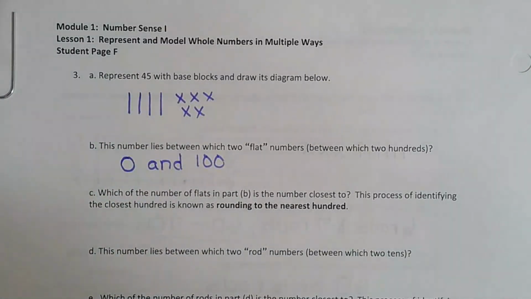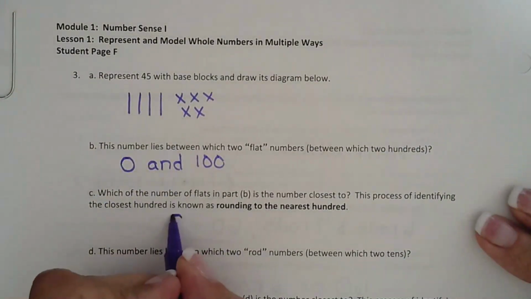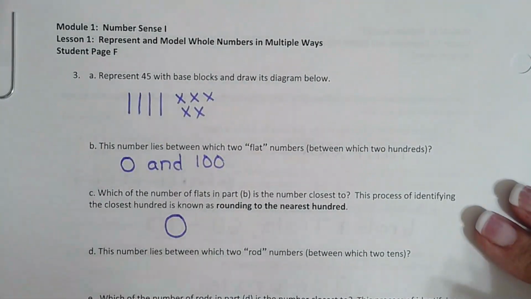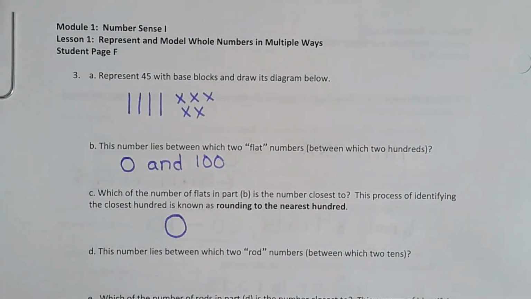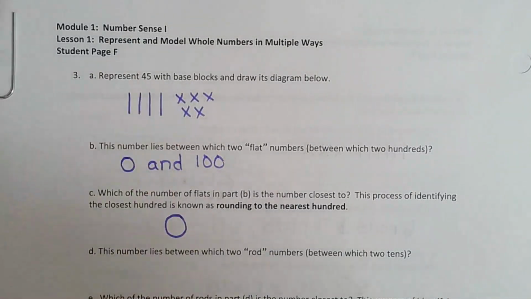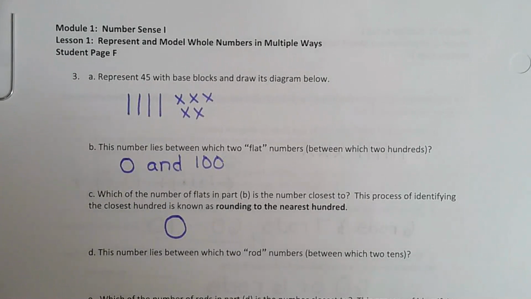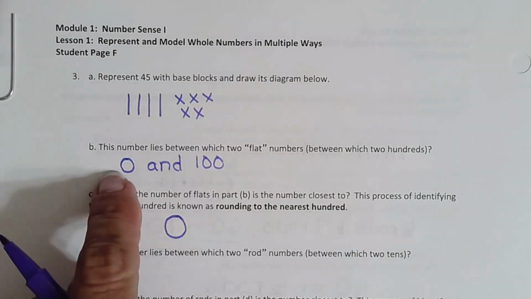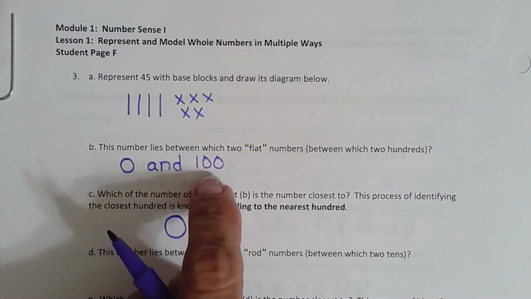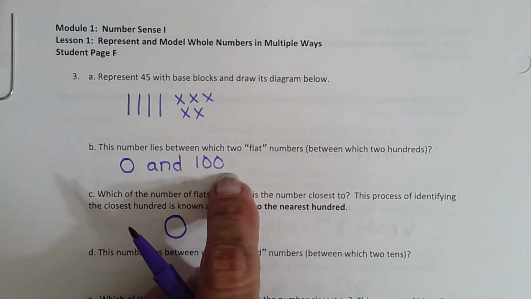Therefore, when we're rounding to the nearest 100, this would go to 0. And it's okay, some numbers round to 0, depending on their place value. Now, if you ask me to round this to the nearest 10, it's not going to go to 0. But the only flat numbers, or the 2 flat numbers that it's in between, are 0 flats and 1 flat.